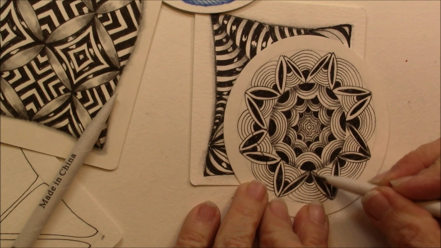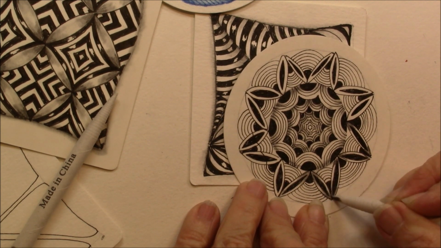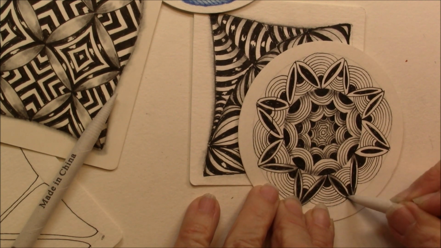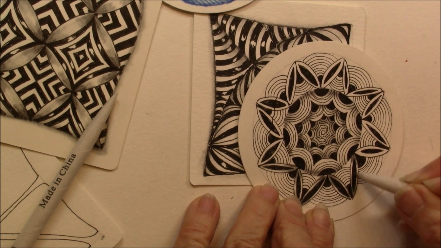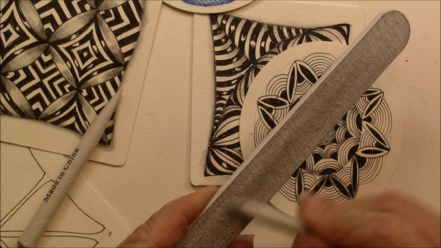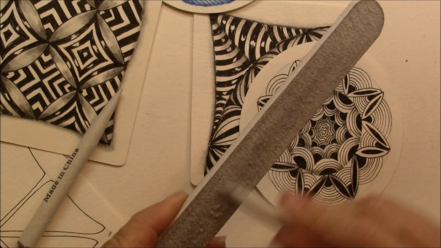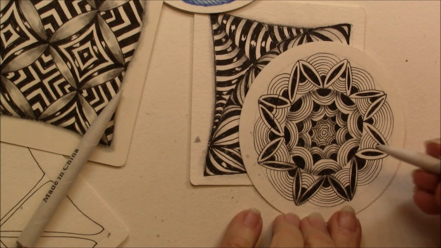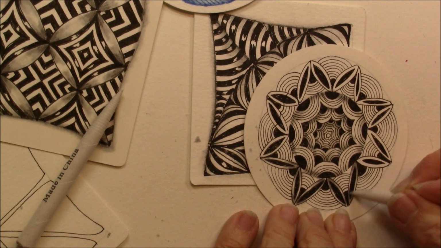And as your shading stump starts to build up with graphite, it makes it a little bit harder to blend. So if you'll take it and clean off that graphite, because graphite is a lubricant and very slippery, and we clean it off, and then it will blend it a little bit better.